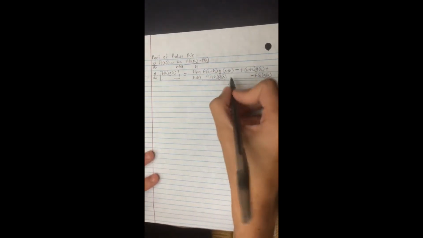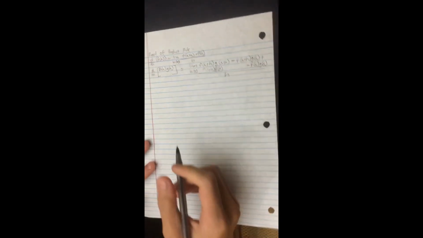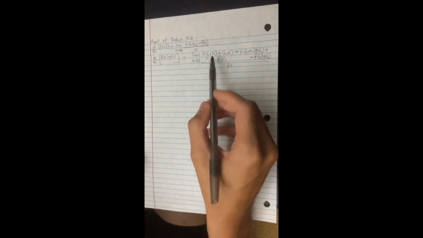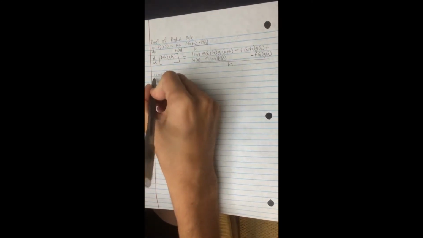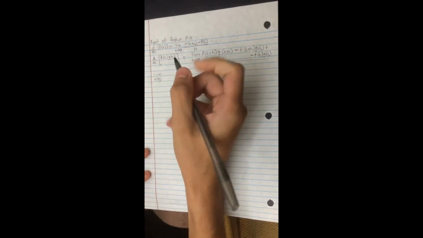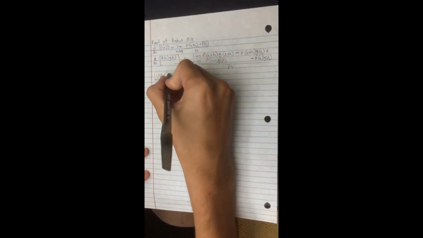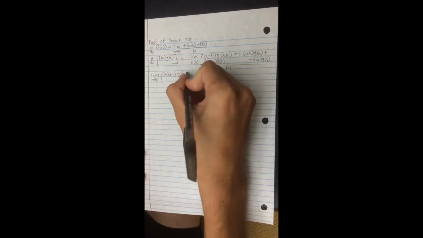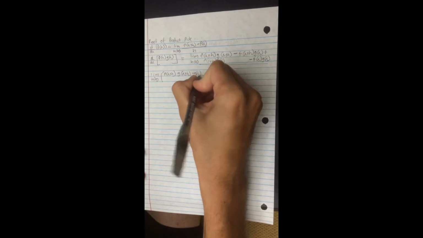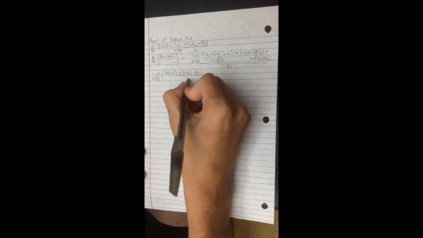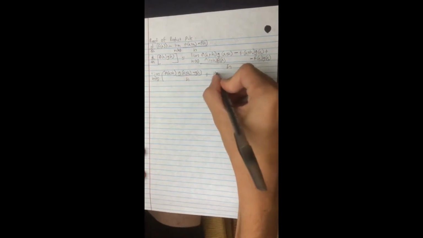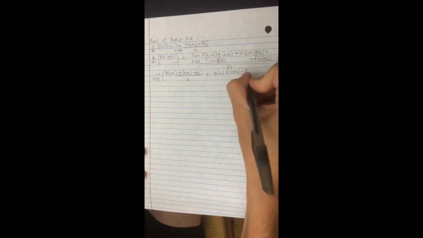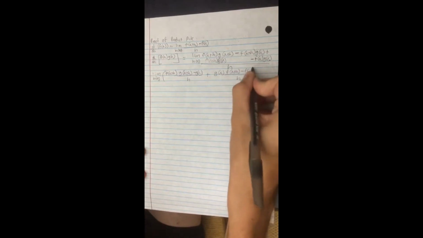So after you get this, you factor out the limit as h approaches 0, f of x plus h, g of x plus h minus g of x over h, plus g of x, f of x plus h minus f of x over h.